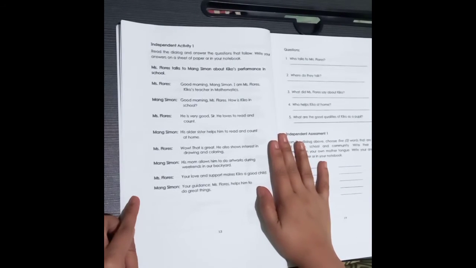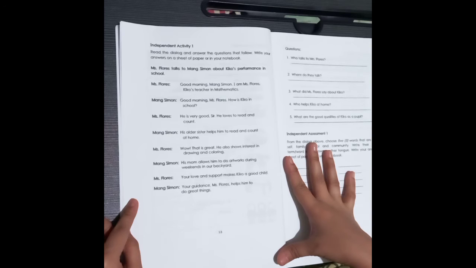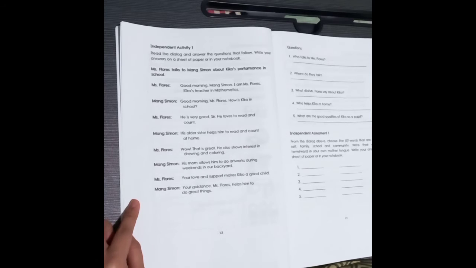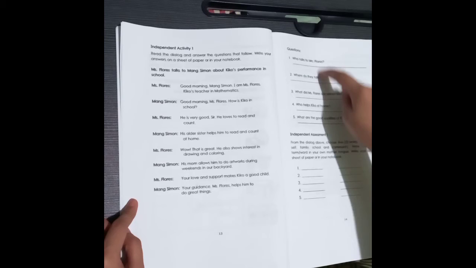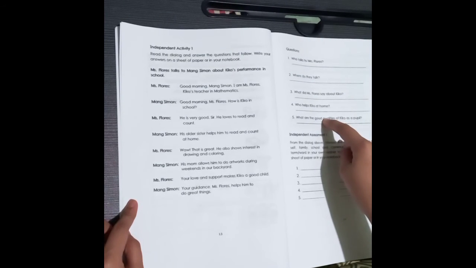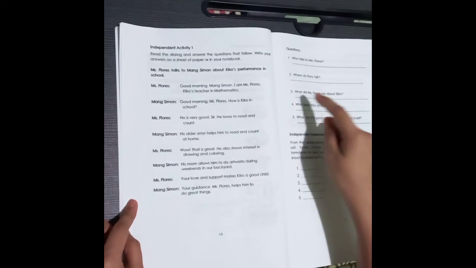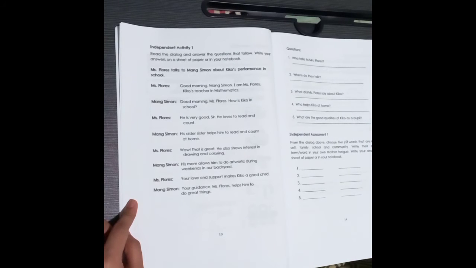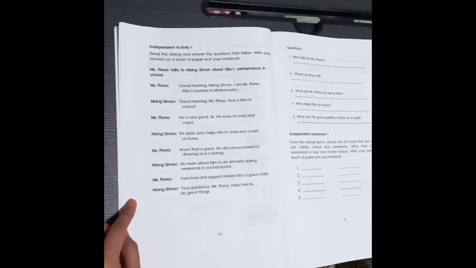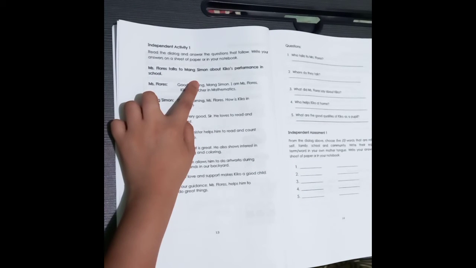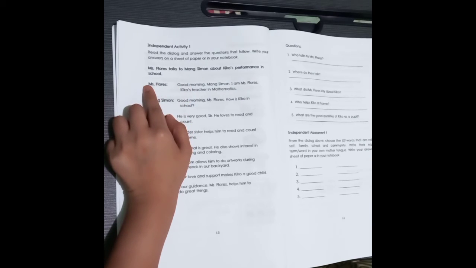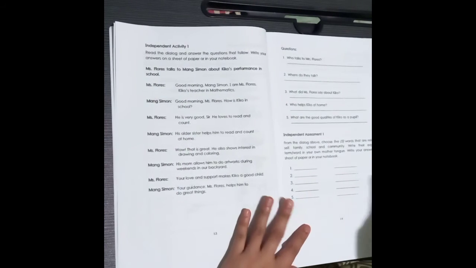Independent activity 1. Read the dialogue and answer the questions that follow. Write your answers here. So you read the dialogue and then you write your answers here in the questions, after each question, here in the blank. Okay? So this is about Miss Flores talking to Mang Simon about Kiko's performance in school. Okay, you answer it now.